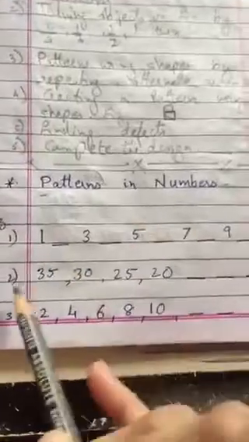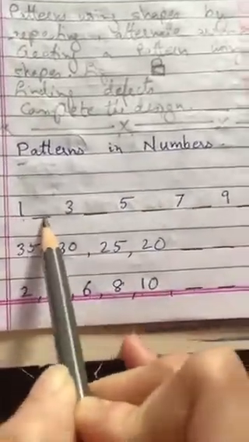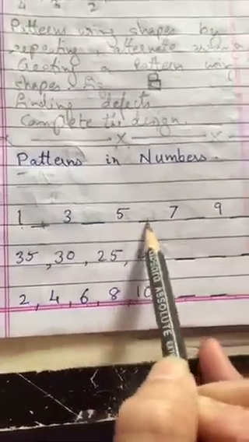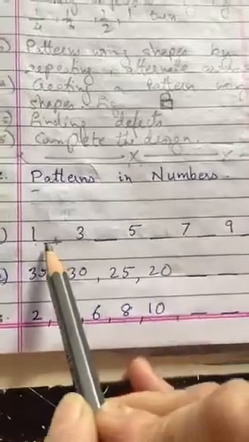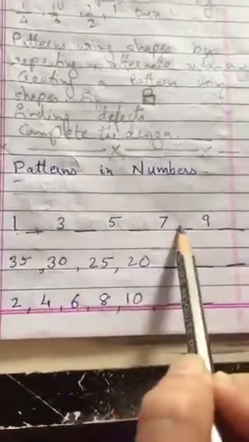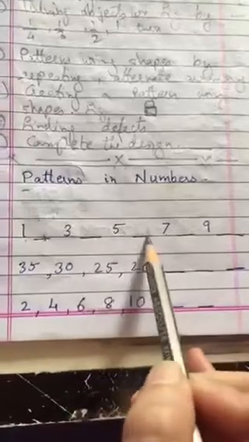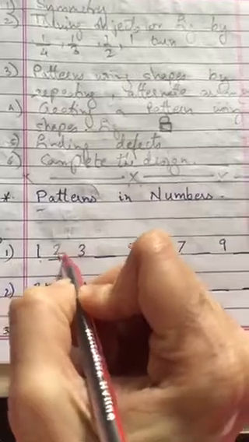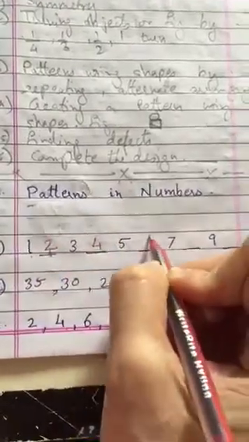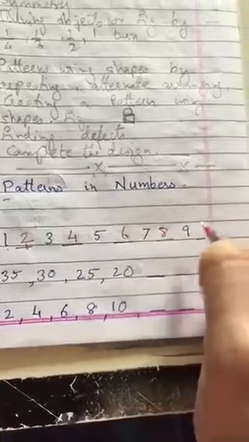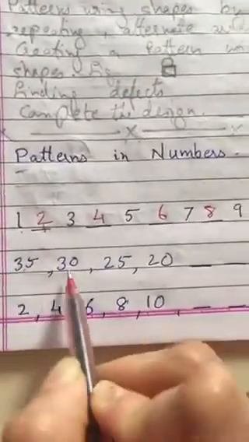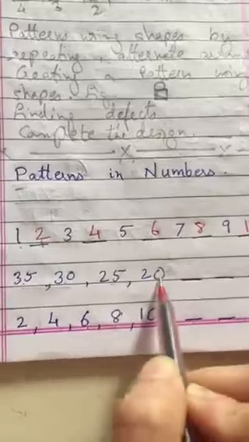Now here, in patterns of numbers, you see 1, a blank place, 3, dash, 5, dash, 7. So you understand that every alternate number is missing. So that is one pattern, that all the alternate numbers are missing. And if I write the alternate numbers here, what will be my next alternate number? 10. Similarly, if you see the second example, 35, 30, 25, 20.